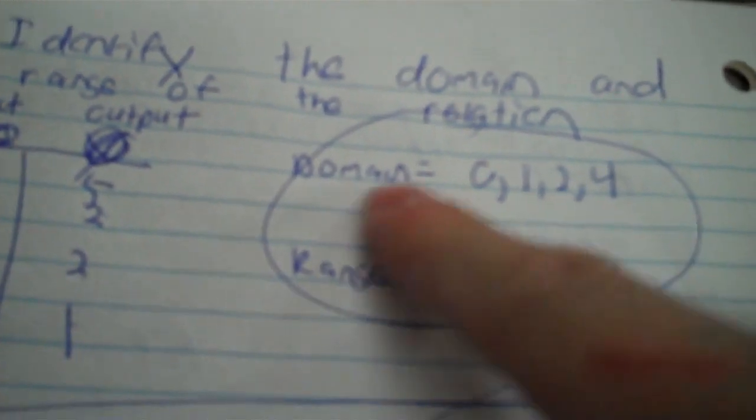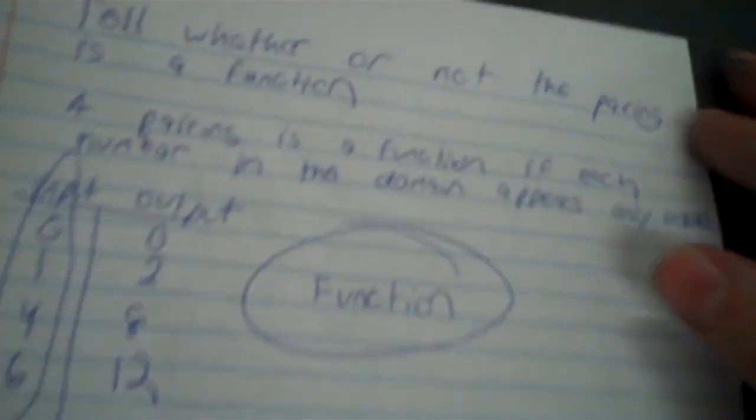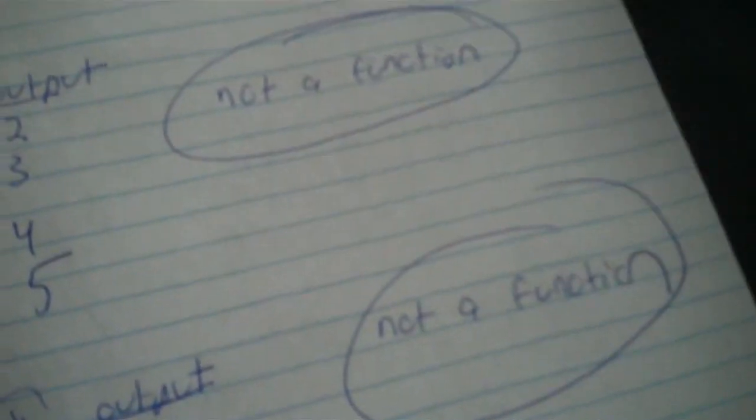Kind of a long lesson. Identify the domain range. You got the tables. The domain is these numbers. This here is what you type into the document on those. Tell the row not the pairings of function. This is what you type into the document, function or not a function.